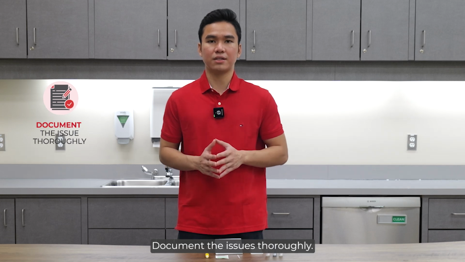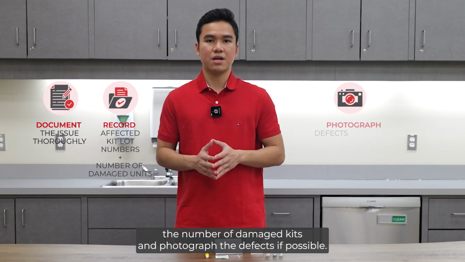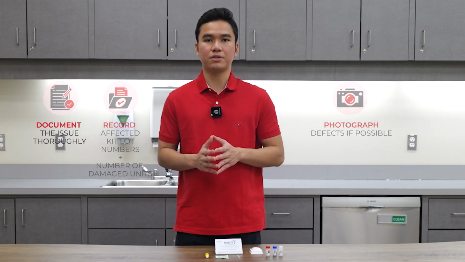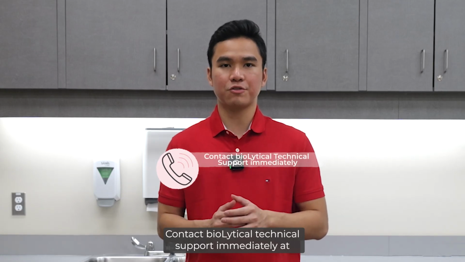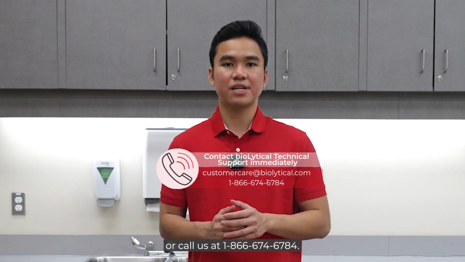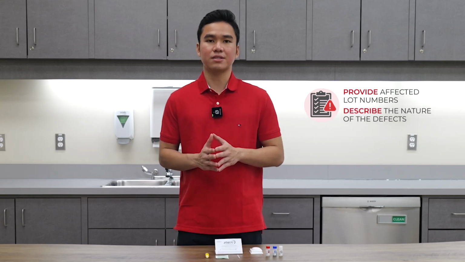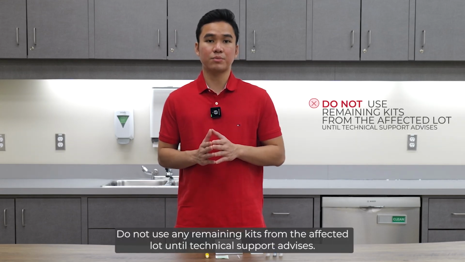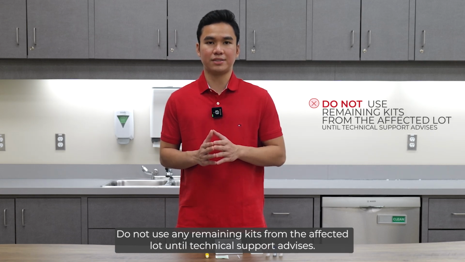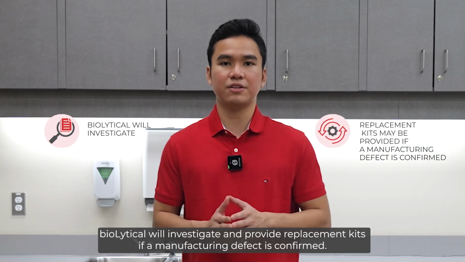Document the issue thoroughly. Record the kit lot numbers affected, the number of damaged kits, and photograph the defects if possible. Contact bioLytical technical support immediately at customercare@biolytical.com or call us at 1-866-674-6784. Report the lot numbers affected and the nature of the defects. Do not use any remaining kits from the affected lot until technical support advises. bioLytical will investigate and provide replacement kits if a manufacturing defect is confirmed.